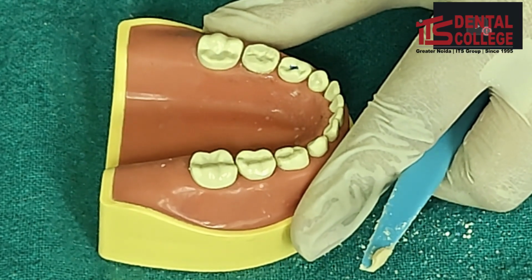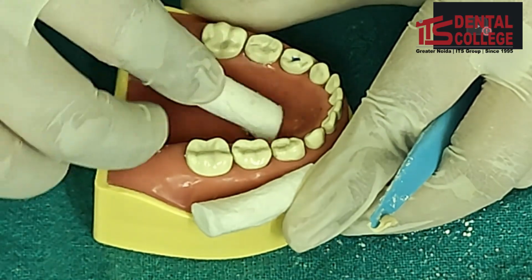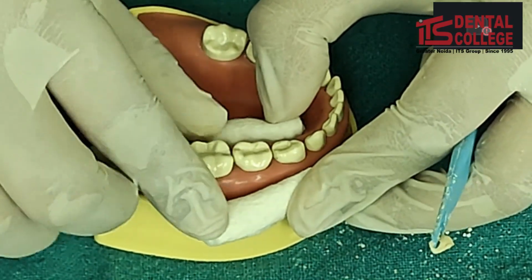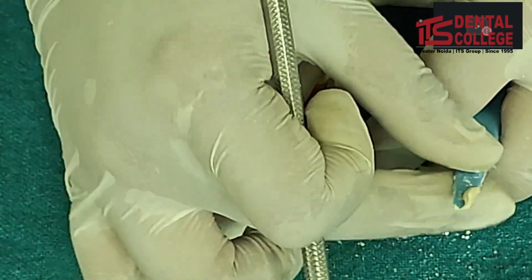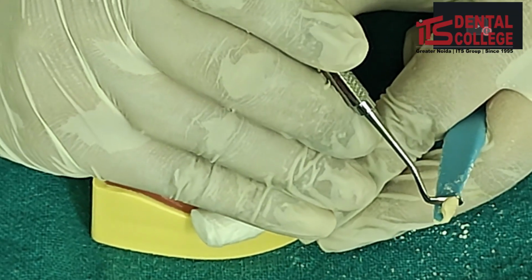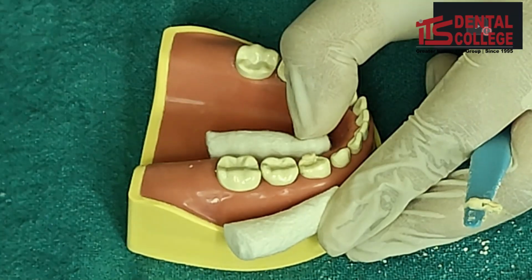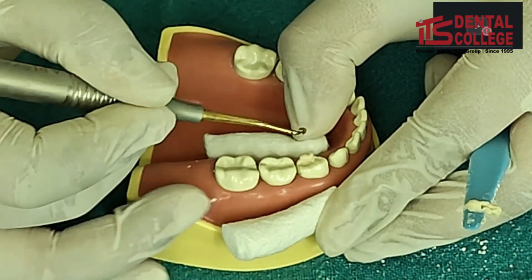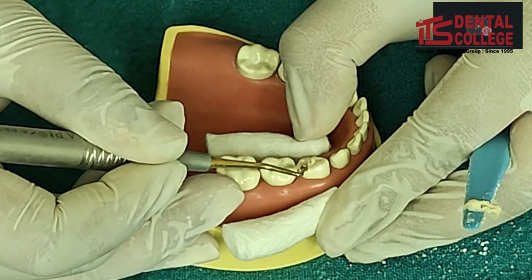The cavity should be isolated using cotton rolls. Now use a plastic filling instrument to carry the GIC mix into the cavity. Then you can use a packing instrument to pack the GIC mix into the walls of the cavity.